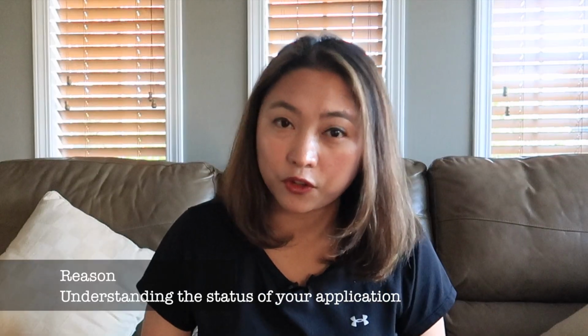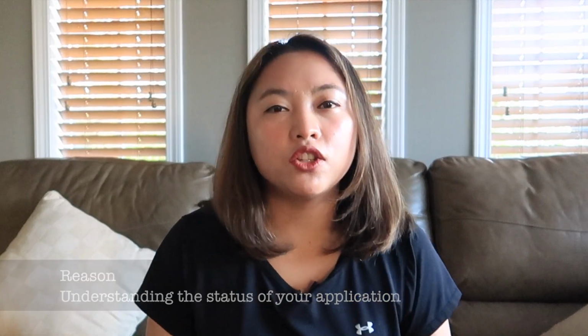So what is GCMS notes? It stands for Global Case Management System. It's an electronic system used by IRCC to manage immigration and citizenship applications. So why are you going to apply for GCMS notes? What is it for? There are a few reasons, and number one is understanding the status of your application. If your application is taking longer than the processing time, GCMS notes will give you an idea on what's happening.